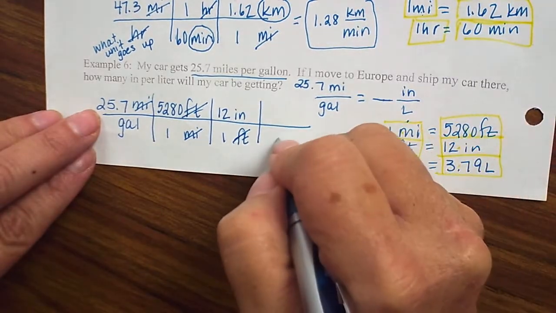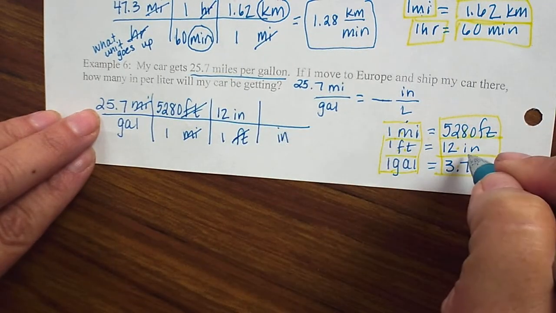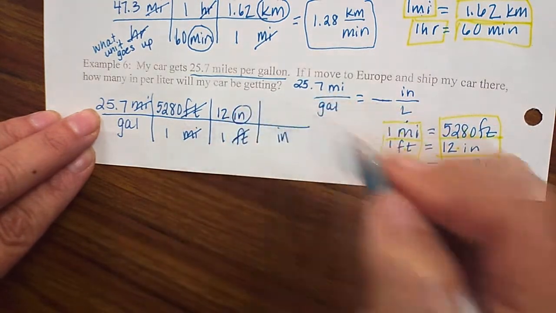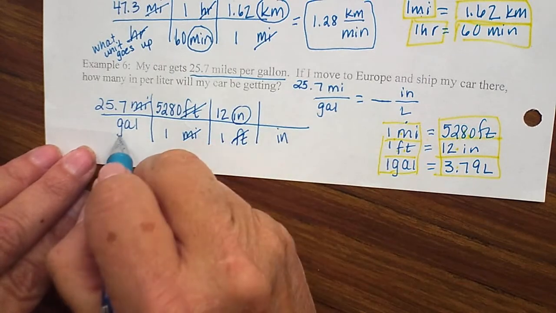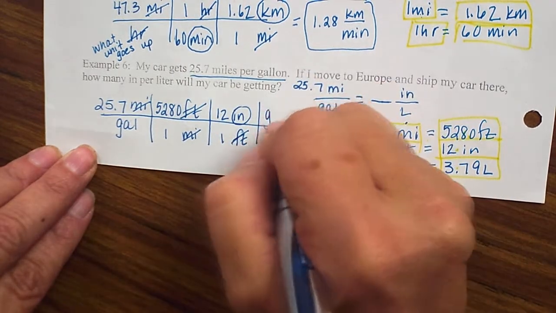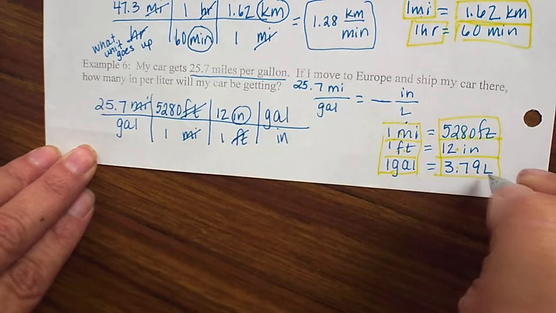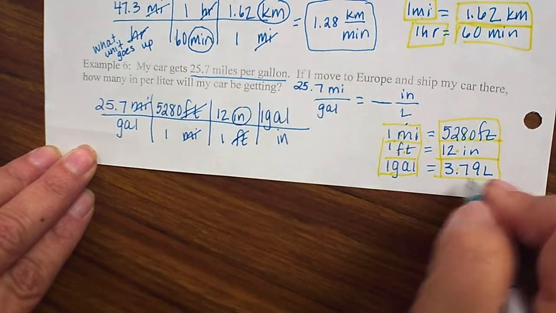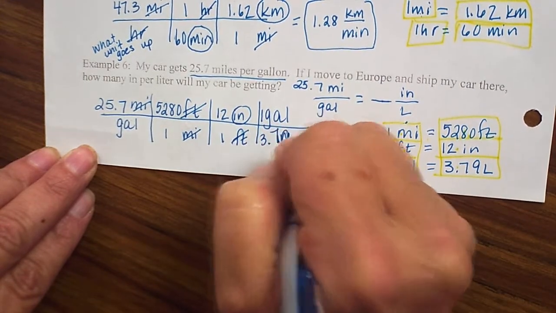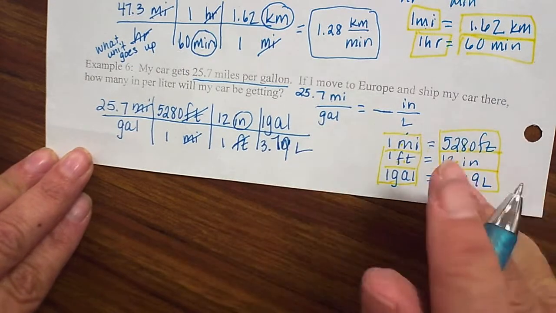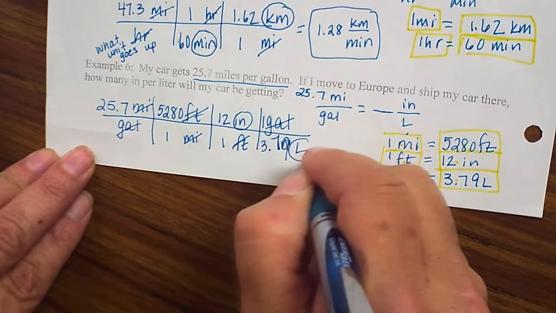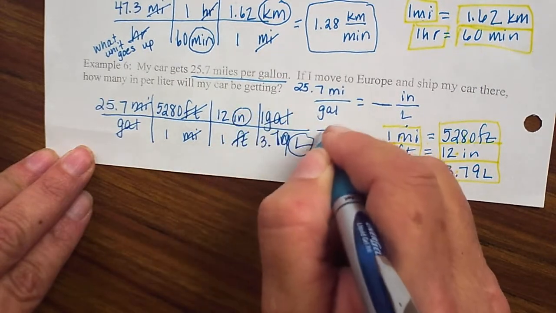Next, inches go down. No, it doesn't, because that's where I am. So I'm done. Inches, that's what I wanted. Next, gallons to liters, because I want to go to liters. So what goes up is gallons. And 1 gallon is equal to 3.79 liters. Now I cancel my gallons, and what's left is liters, inches per liter.